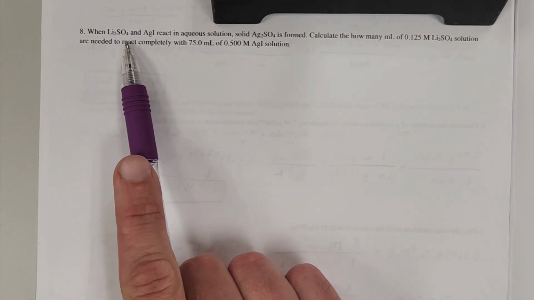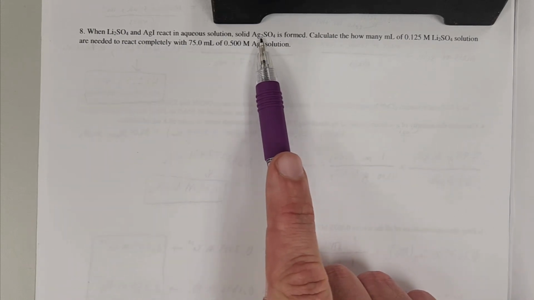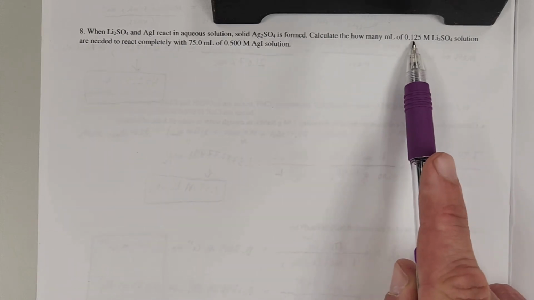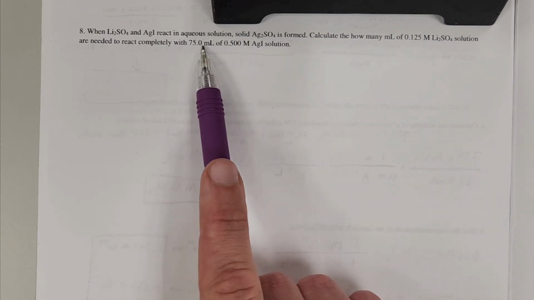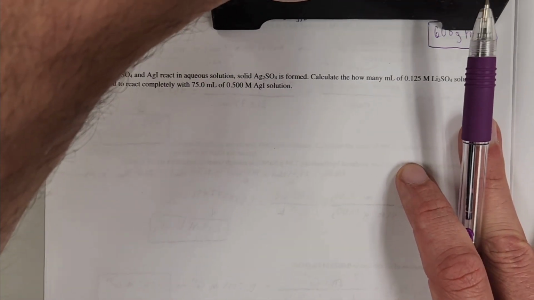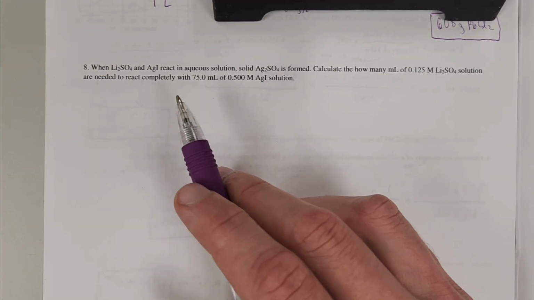All right. Anyway, so it gives you these two reactants. That's a product. How many milliliters of this are needed to completely react with that many milliliters of that? In order to do anything, we need to start with a balanced equation. A balanced equation is required for credit.